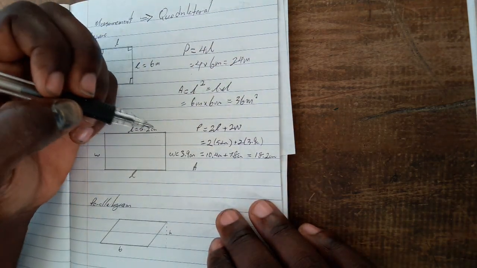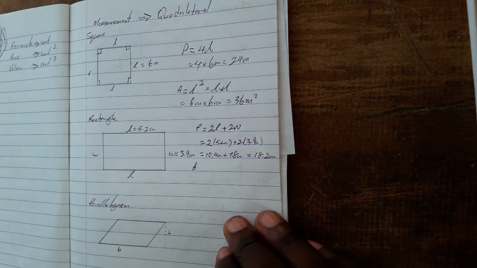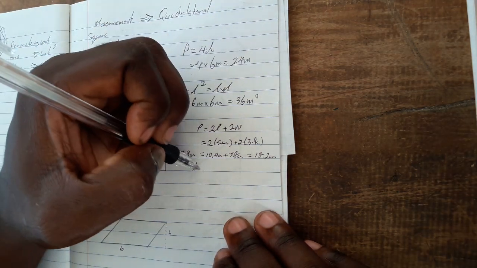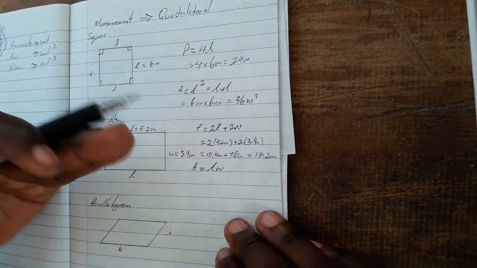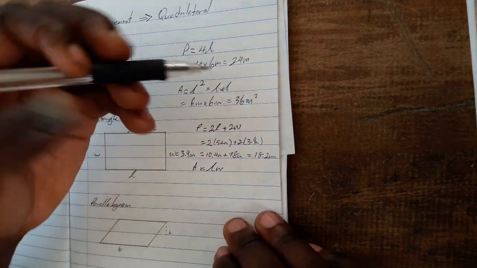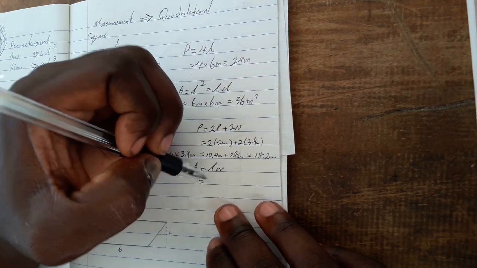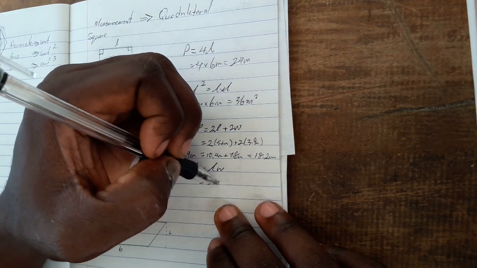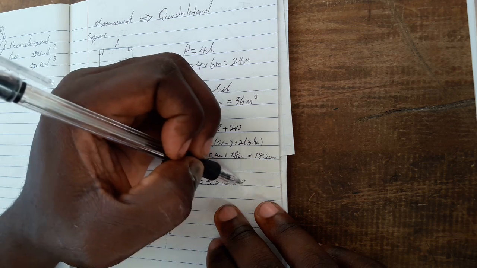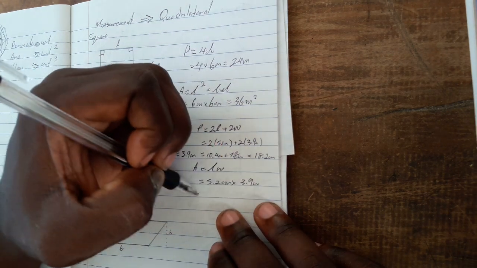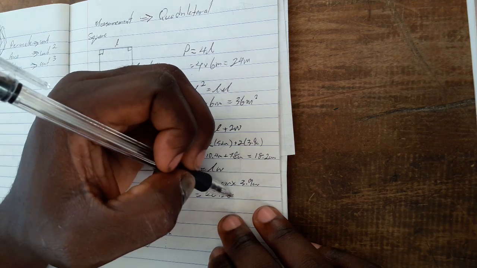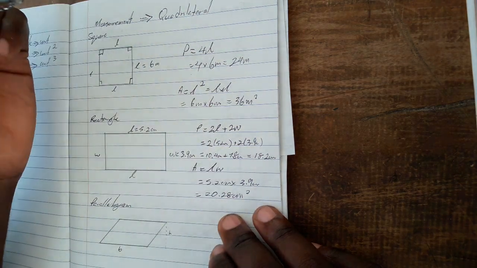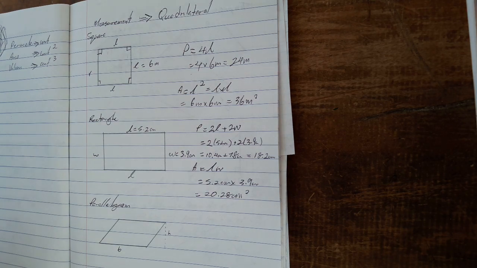So the area now, that will be the length times width, and that will be 5.2 centimeters times 3.9 centimeters, which gives us 20.28 centimeters square, because area is always in unit square.